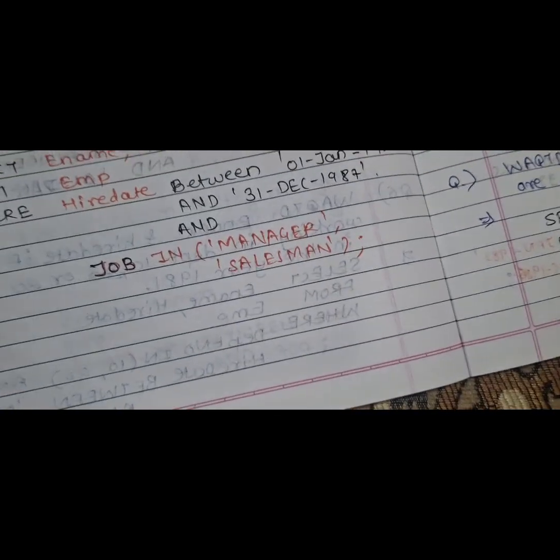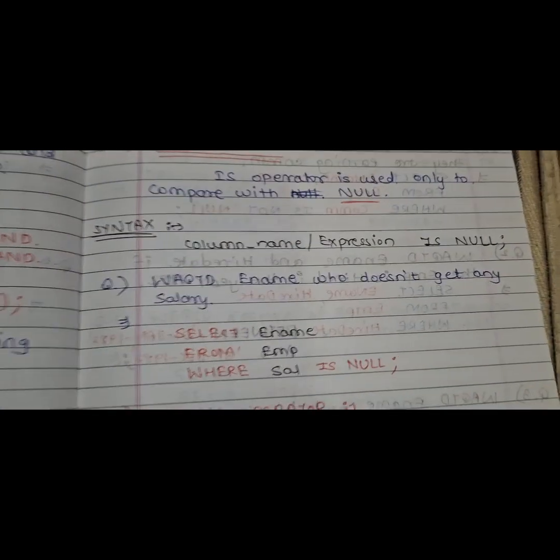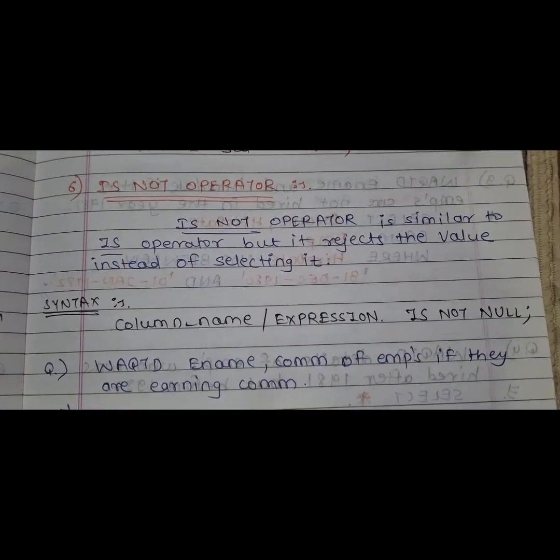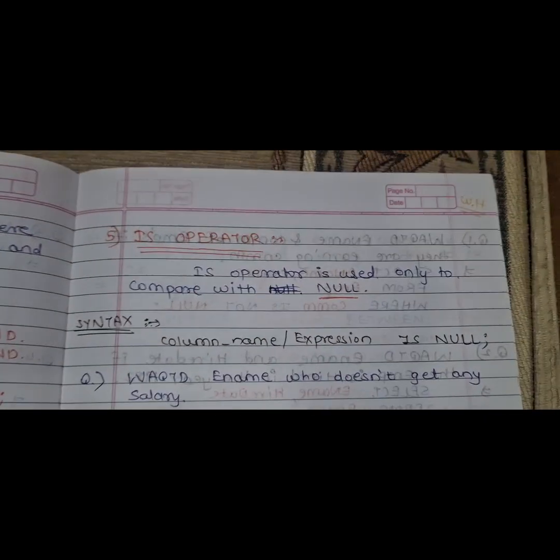Let's learn about the like operator now. Before proceeding to like operator, let me explain the is operator. Is operator is used only to compare with the null value. Similarly, is not operator we use to reject the value instead of selecting it. Let's understand it one by one.